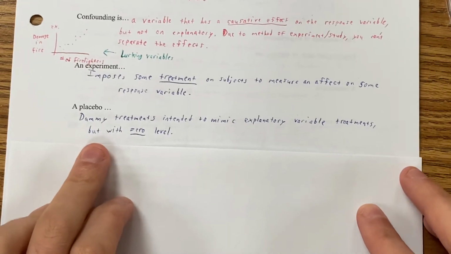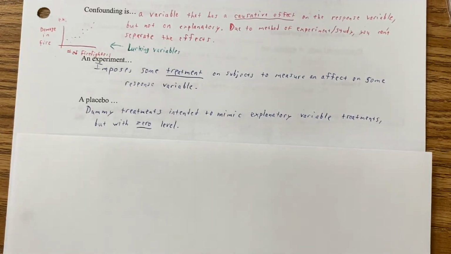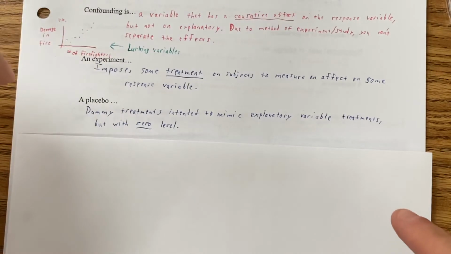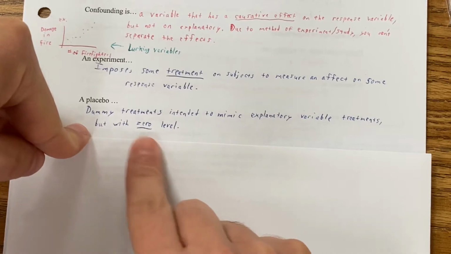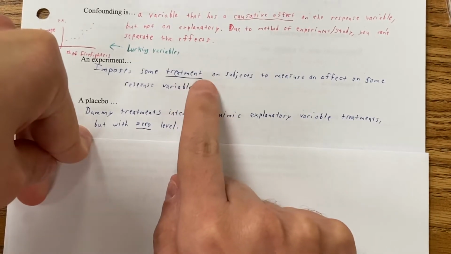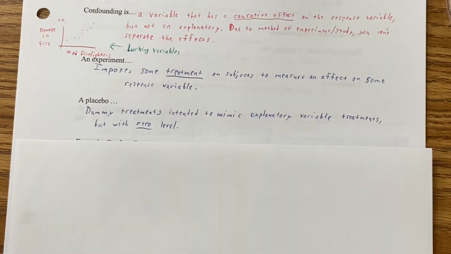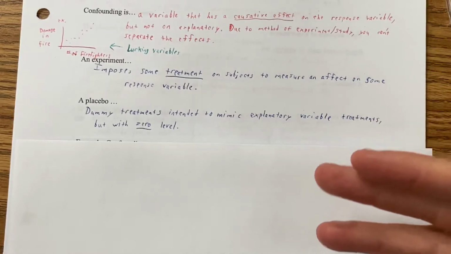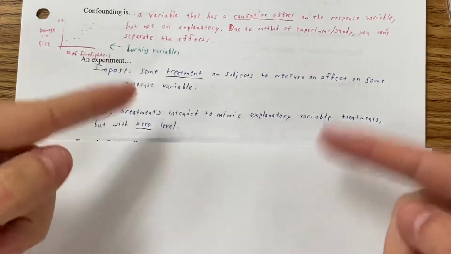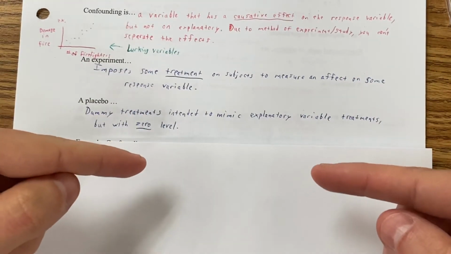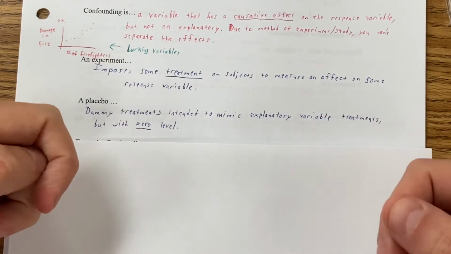You've probably heard about it if you took psychology. It's a dummy treatment intended to mimic the explanatory variable, but it has a 0 level. That's the way I like to think about it. Whatever the treatment is, if you give them 0 treatment, it's a placebo. They'll call it a sugar pill. If they are testing drugs, they'll give someone a drug and they'll give the other people a placebo, a sugar pill. That way, both groups are taking something, so they're only measuring whether it's the drug that had an effect rather than just taking something.